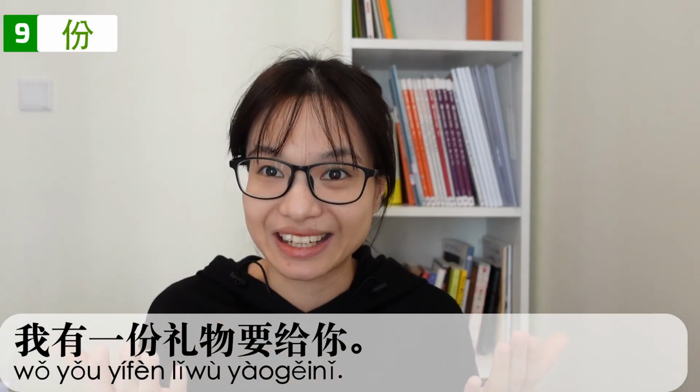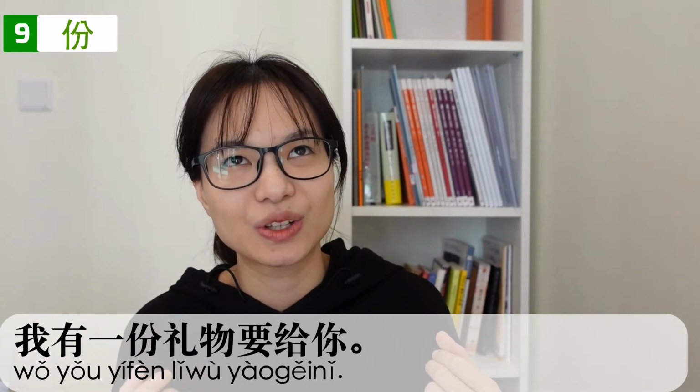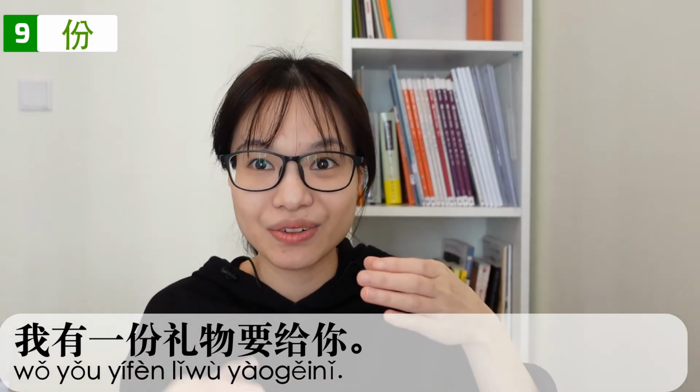But if I use 一份礼物 like this one, I mean inside this gift, there are several little things. So 一份礼物, if you want to say 我有一份礼物要给你, normally it indicates that there are several things in it.